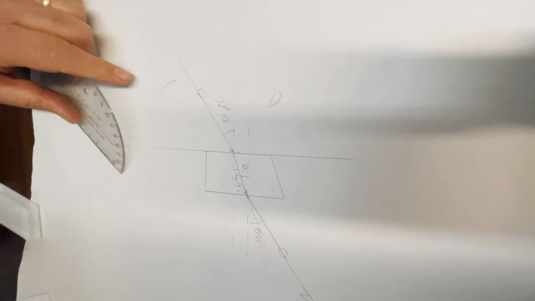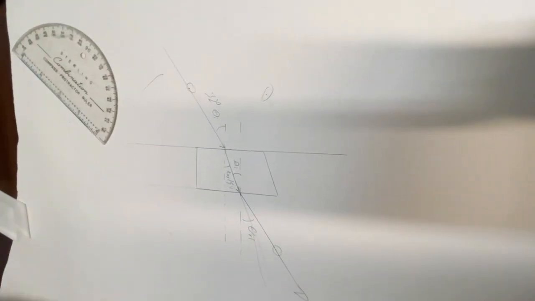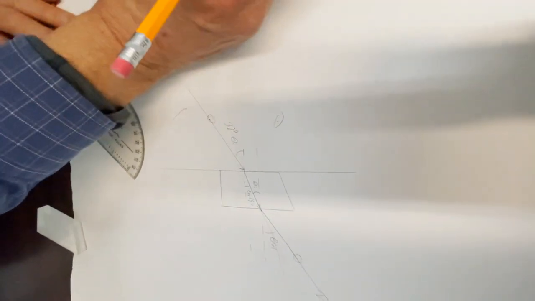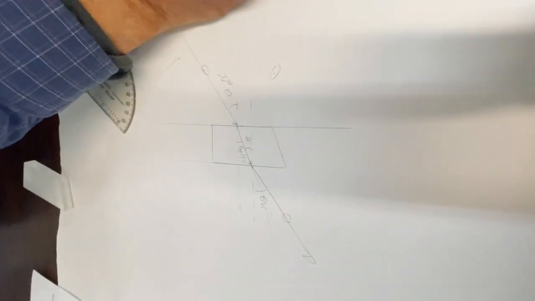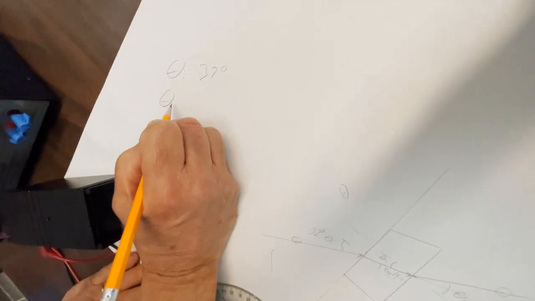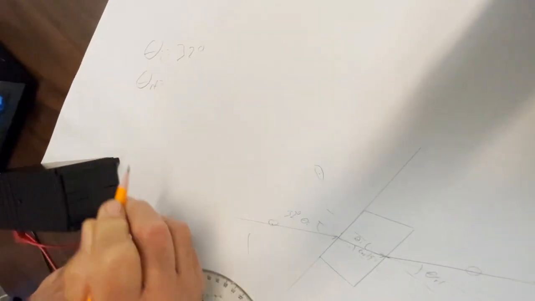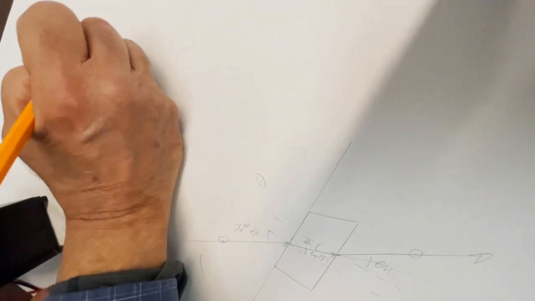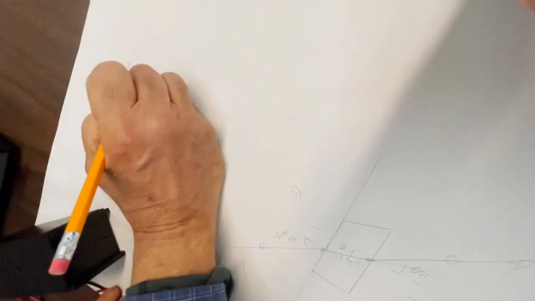Okay, so the angle of incidence going in is 32 degrees, theta sub I. Theta sub RF is 19 degrees. This is surface 1.